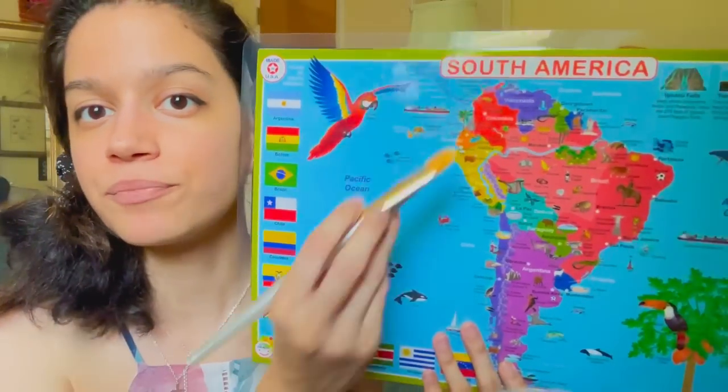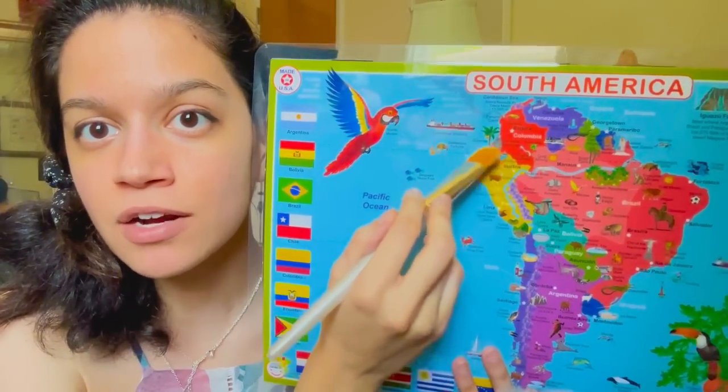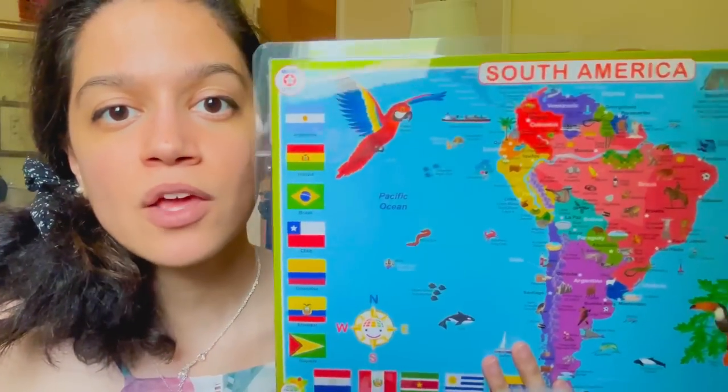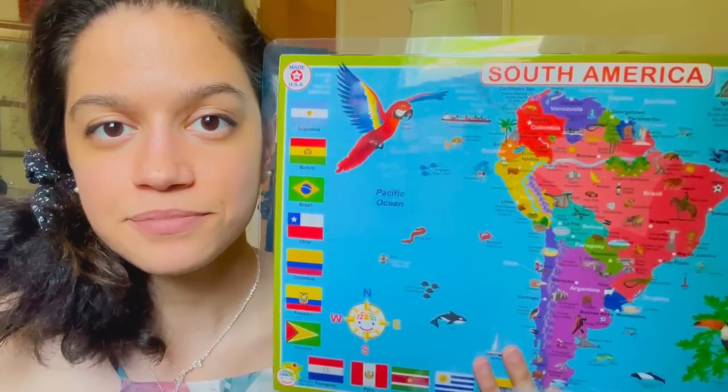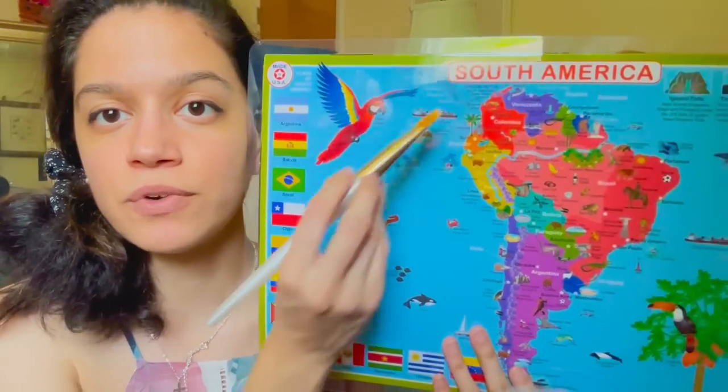Brasilia, very good. Now right here, this country right here on the equator, right below Colombia. What is the name of that country? Ecuador, very good. And what is the capital of Ecuador?